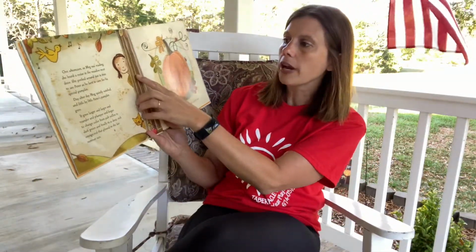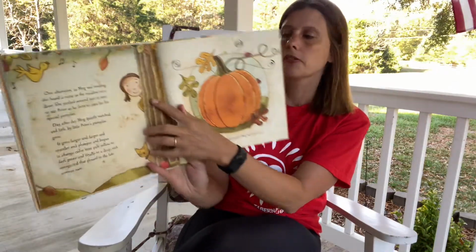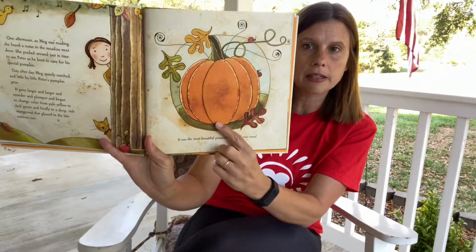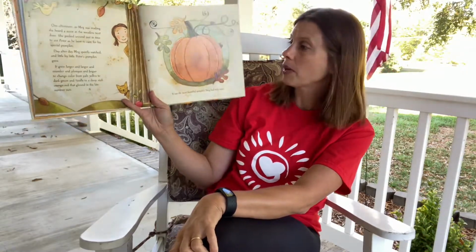One afternoon, as Meg was reading, she heard a noise in the meadow next door. She peeked around just in time to see Peter as he bent caring for his special pumpkin. Look how big his pumpkin has gotten. Day after day, Meg quietly watched, and little by little, Peter's pumpkin grew.